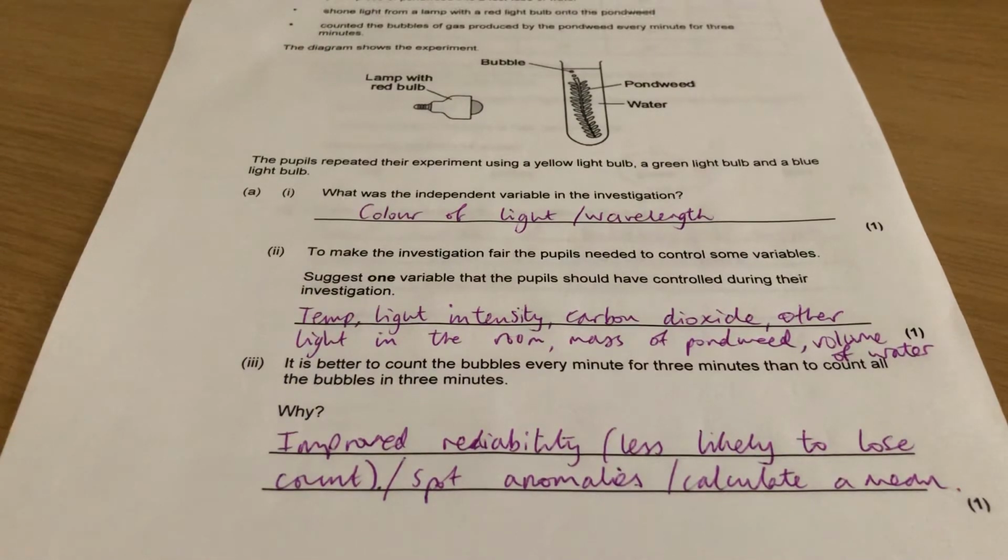So it makes it more reliable if you've got more than one result. That's why we talk about reliability. Less likely to lose count. You can spot anomalies and you can calculate a mean. Okay, so that's page 1.